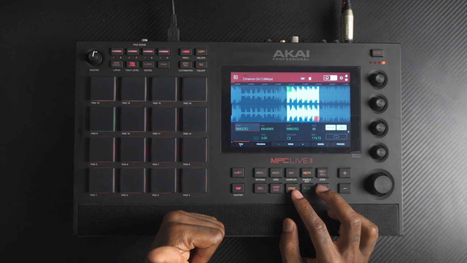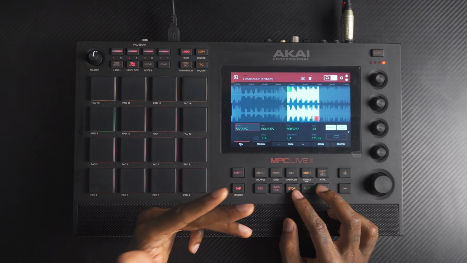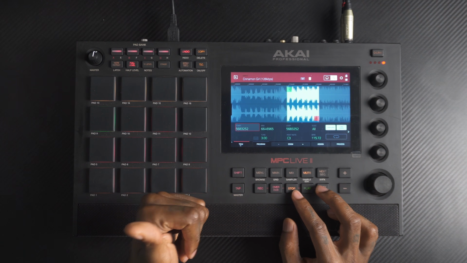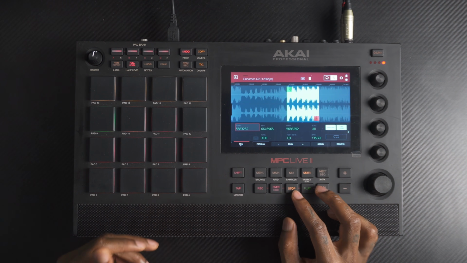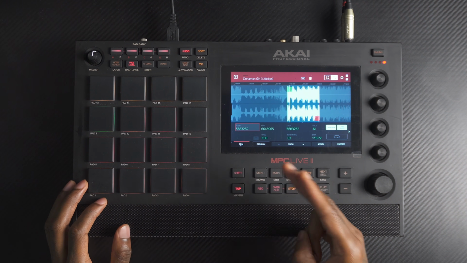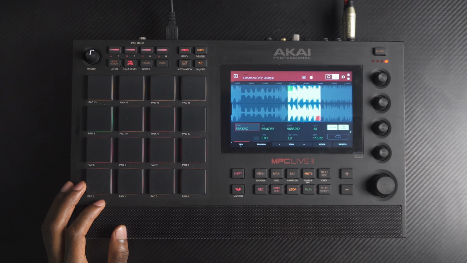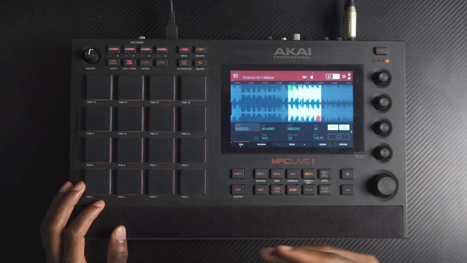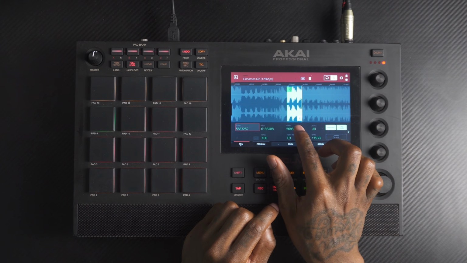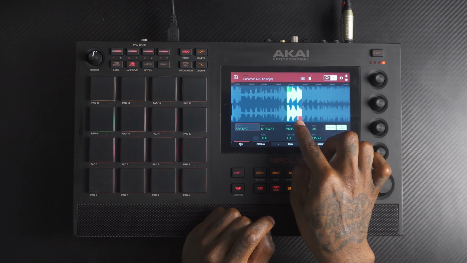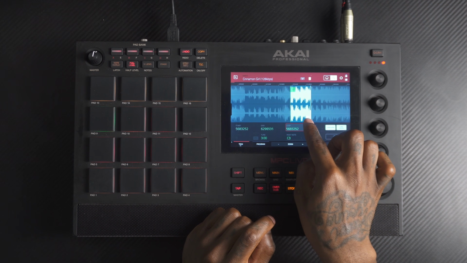So we're gonna count it 2, 2, 3, 4, 3, 2, 3, 4, 4, 2, 3, 4. So right here, I have 3 bars. Now, I didn't like how that first part sounds. Instead, I'm gonna actually pull this to get the 4th bar.